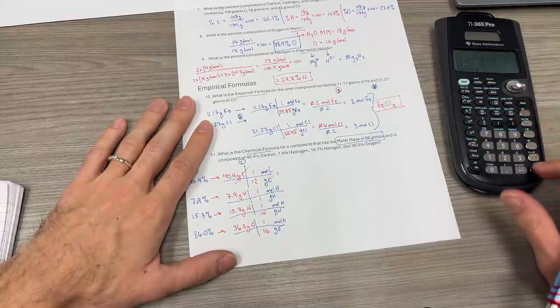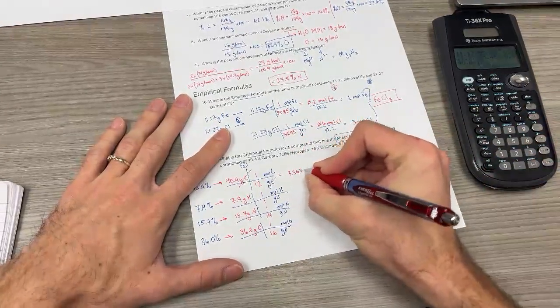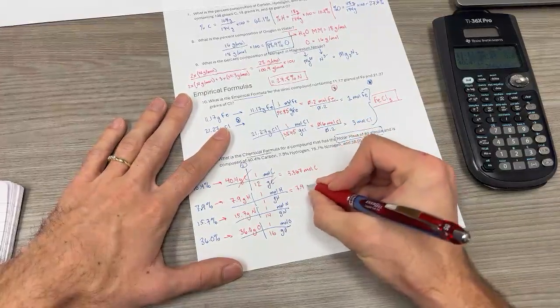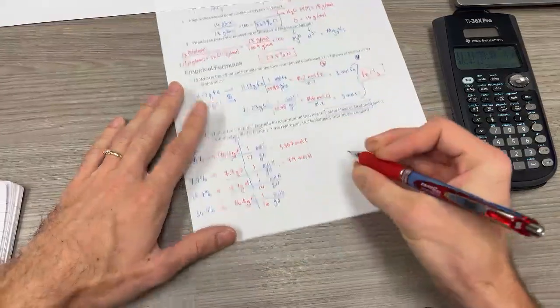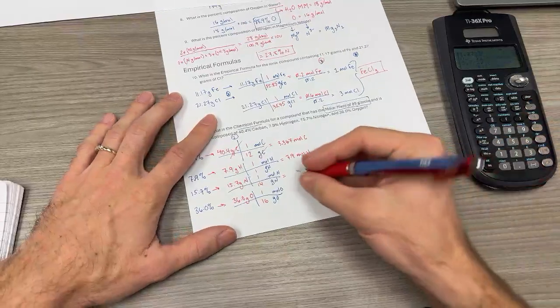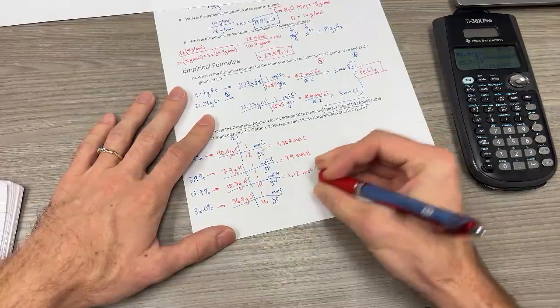40.4 divided by 12 gives me 3.367 moles of carbon. 7.9 divided by 1 is 7.9 moles of hydrogen. 15.7 divided by 14 is 1.12 moles of nitrogen.